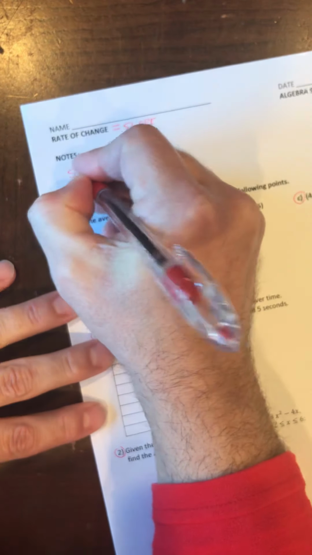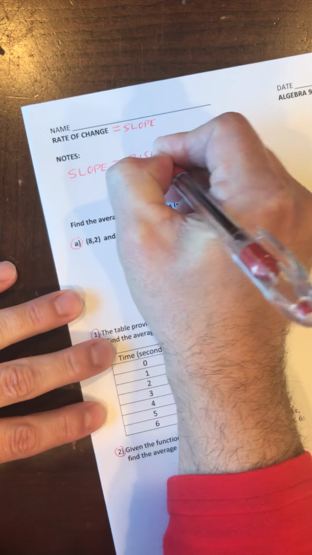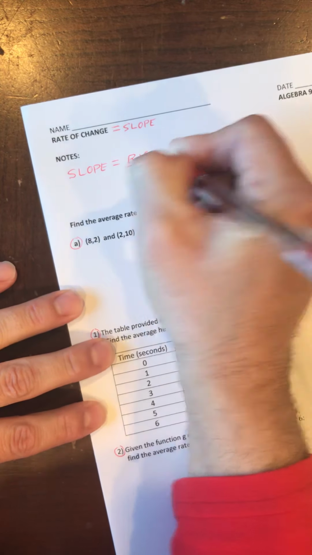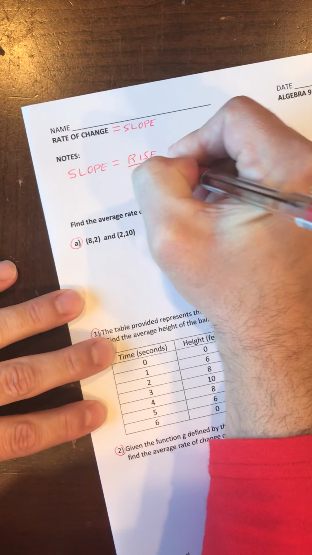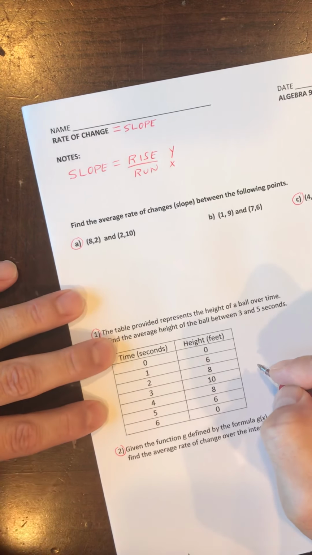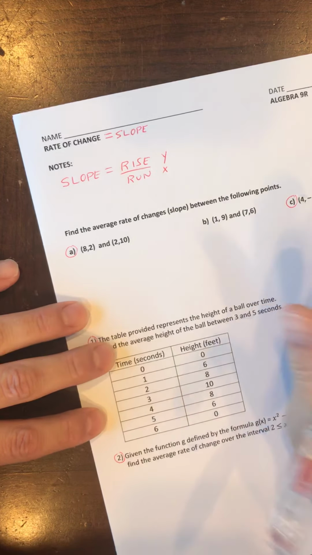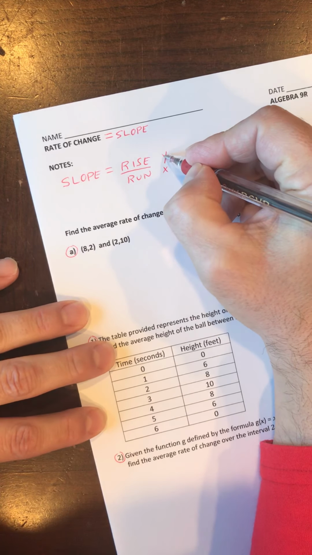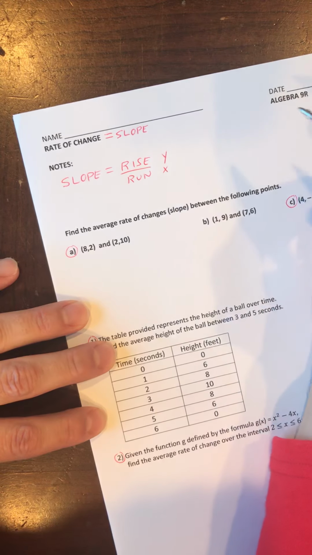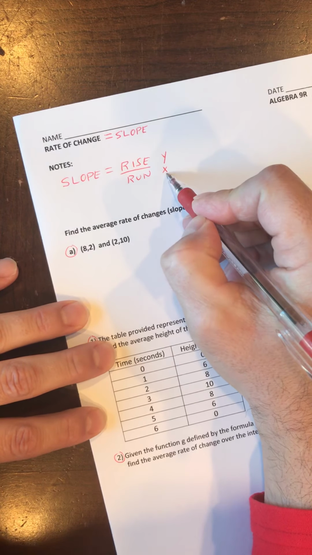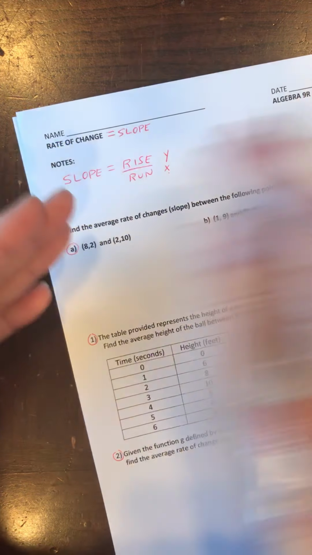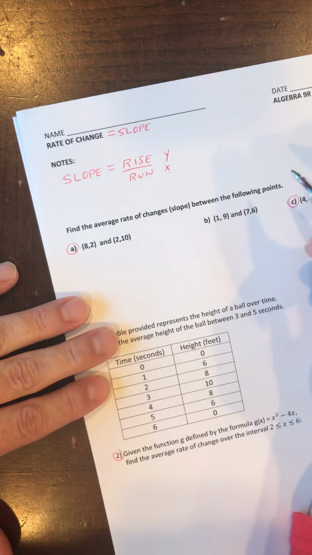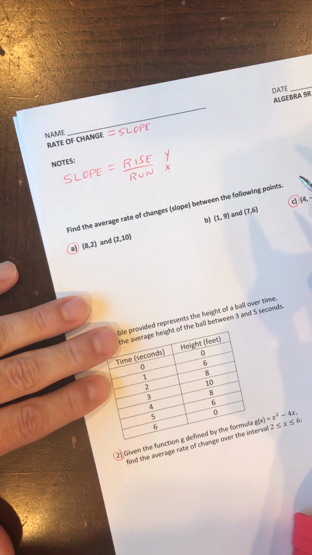All right, remember your slope is your rise over run. Your rise is your y values, and your run is your x values. Okay, but what you have to do to figure out your rise is you got to figure out how far apart or the difference in the y values. And to figure out the run, you got to figure out how far apart laterally the x values are. So you got to do the difference in your x values.